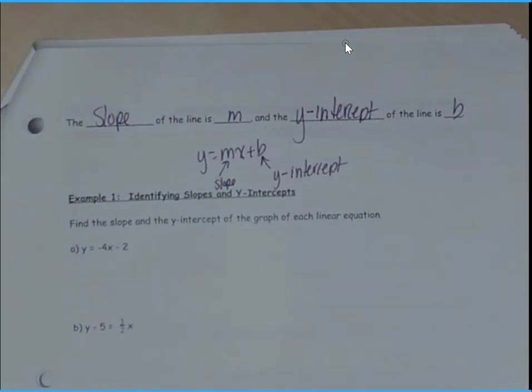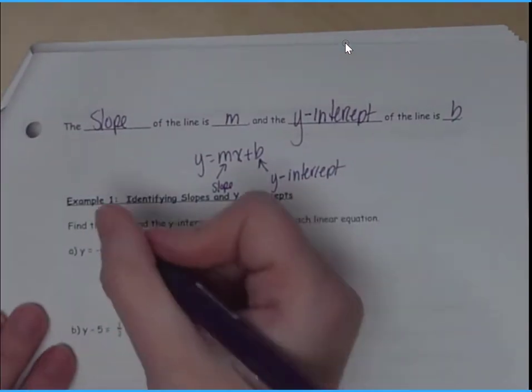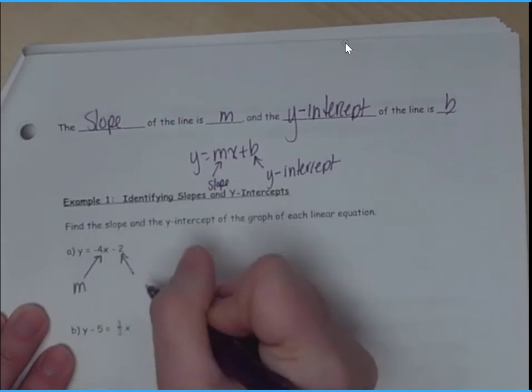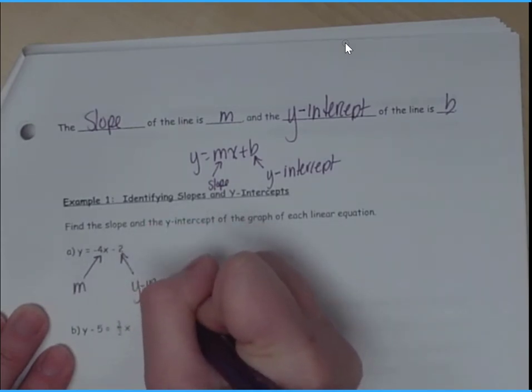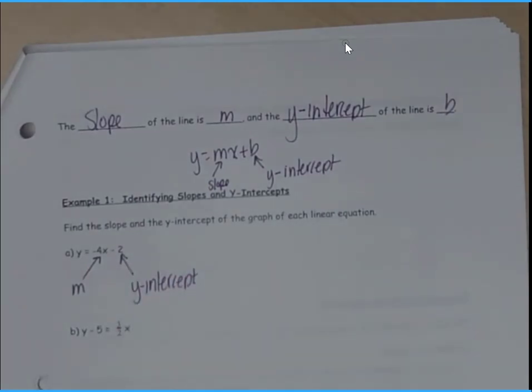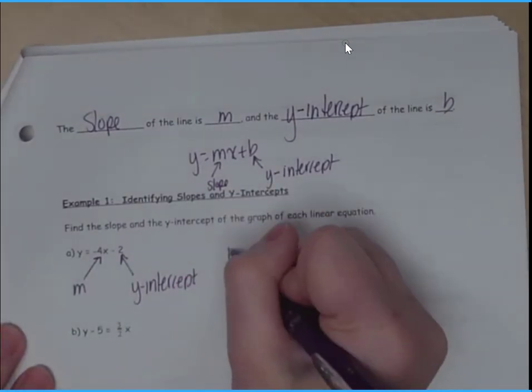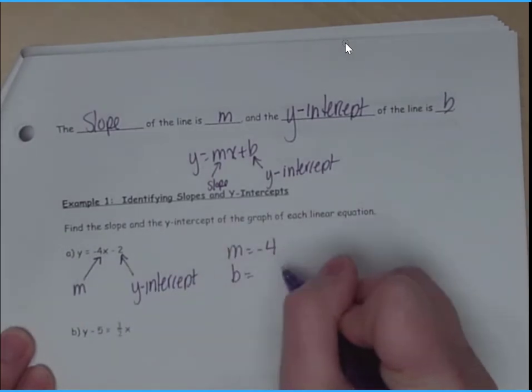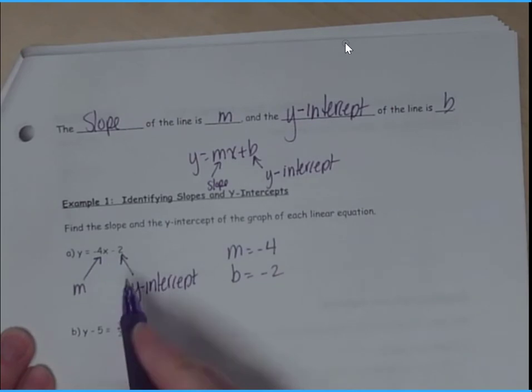So how can this help us graph? Well, here, this is my slope, and this is my y-intercept. That means it's going to cross the axis at -2. So my m is -4. My b is -2. Be careful here.